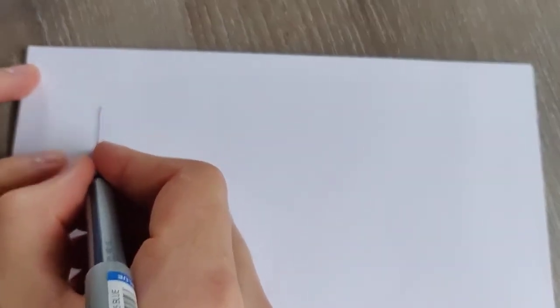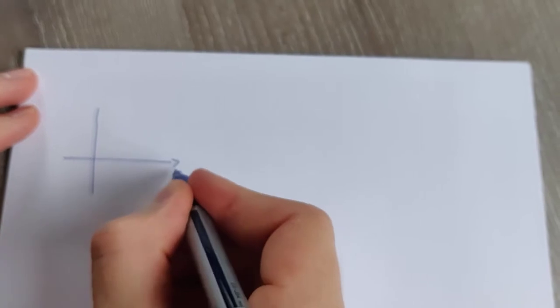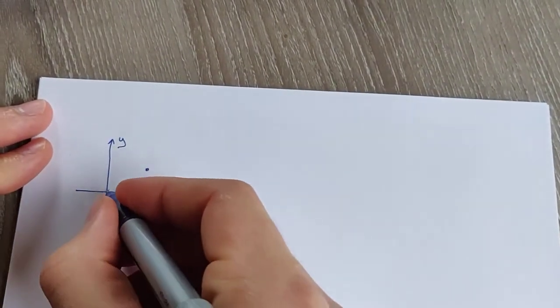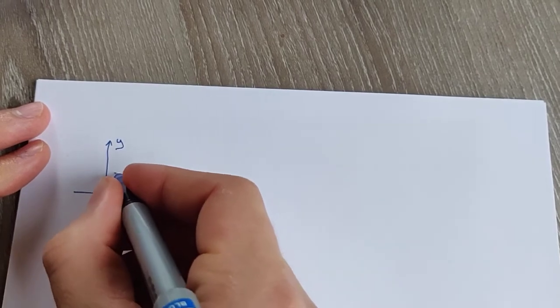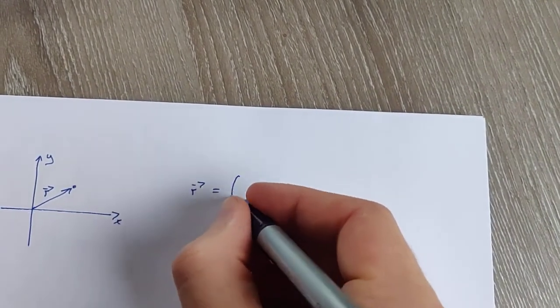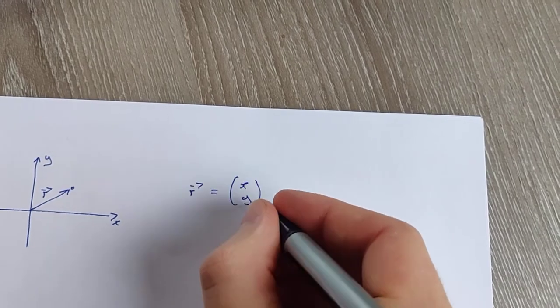Okay, so let's start. Say we have a plane, x and y, and you have a point on the plane, described as vector x, and say r is just x and y.